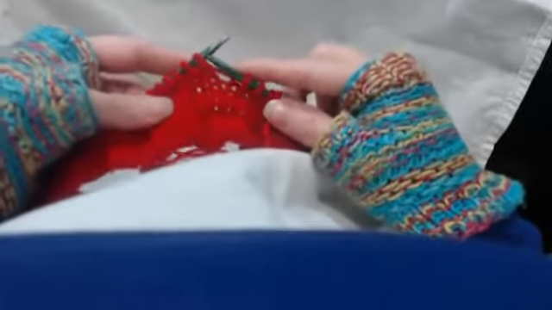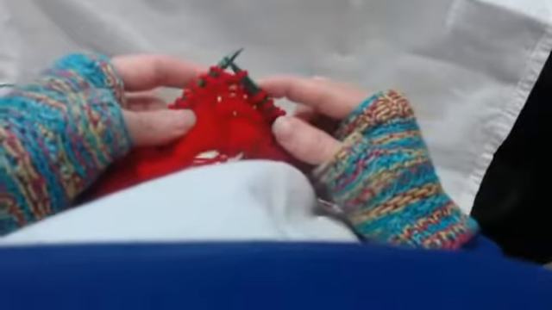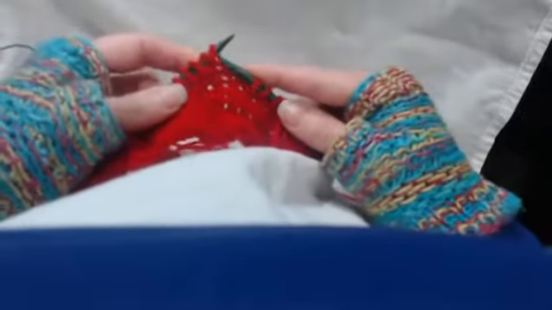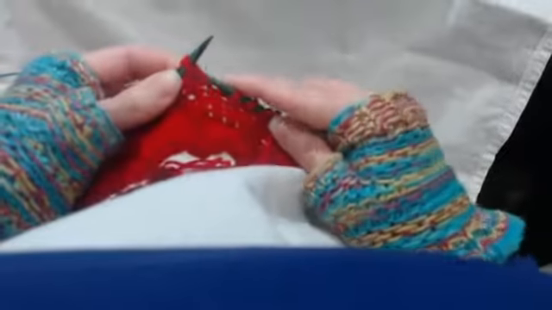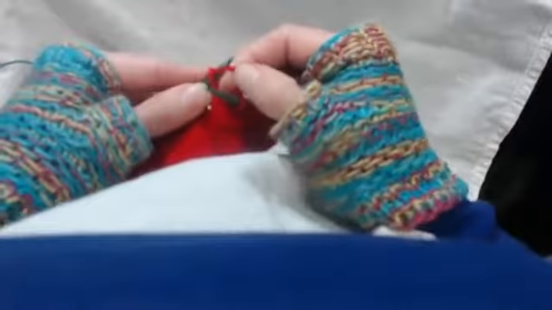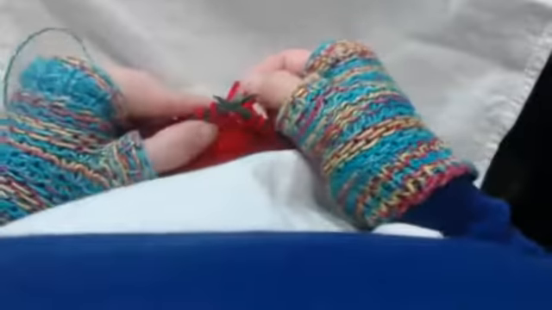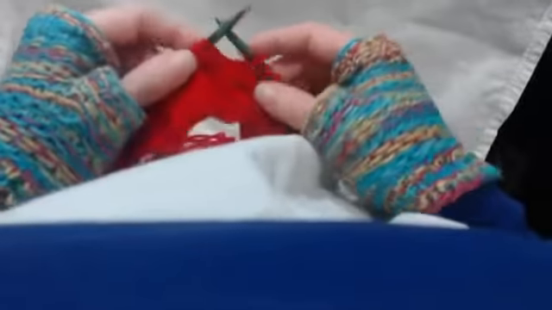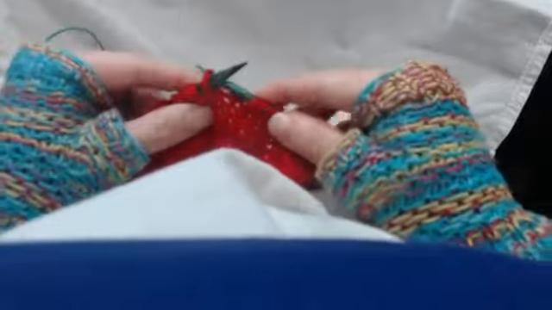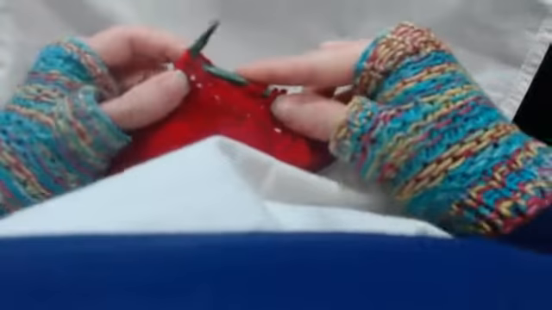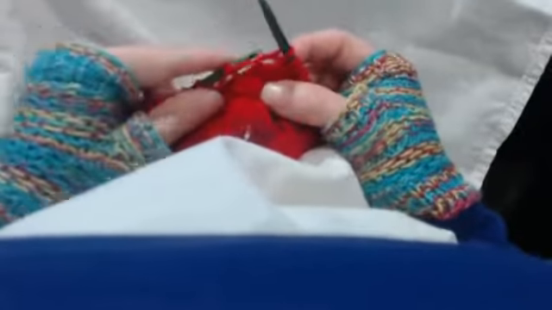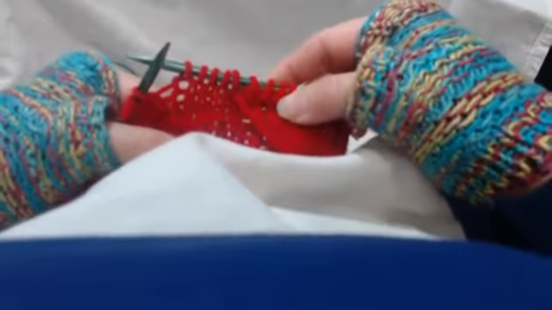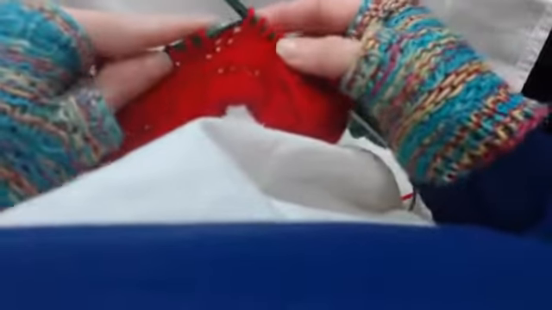All right, so we have one more. Grab that purl bump, slide it onto your needle tip, pull out the loose yarn, move it to the back, insert your needle tip front to back, grab that loose yarn, and pull it right off. And now all of those purl stitches are now knit stitches.